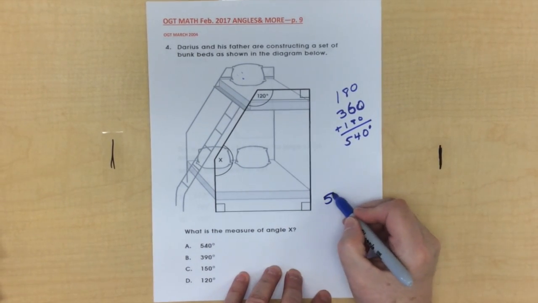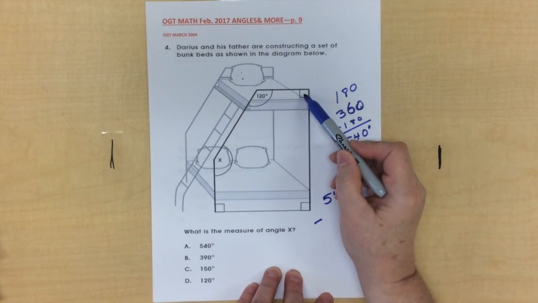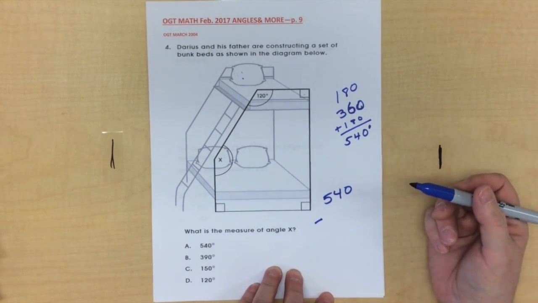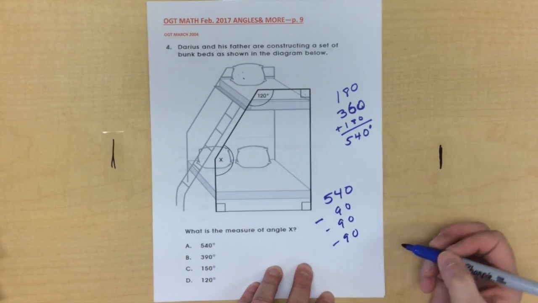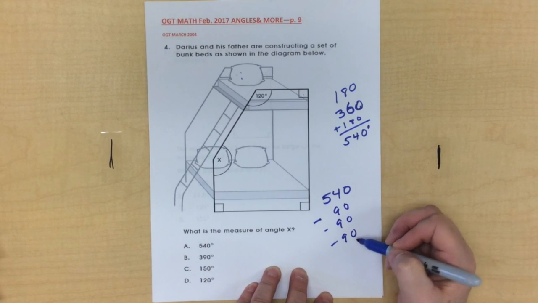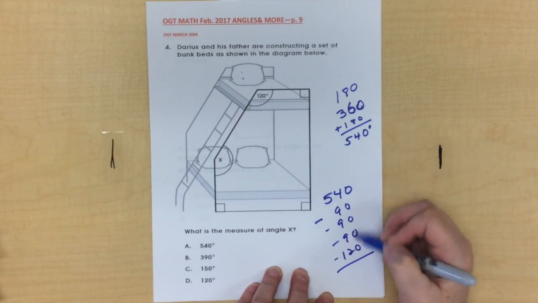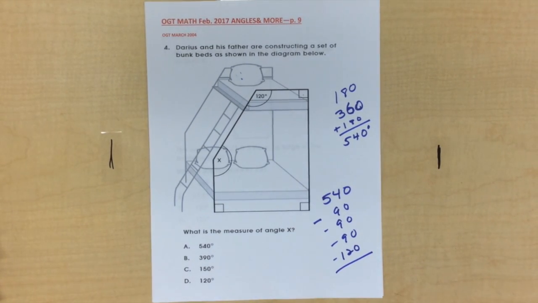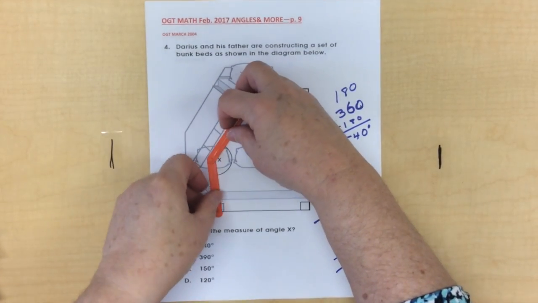So I can take my 540 and start subtracting off what they gave me. They gave me 90 once, twice, 3 times. I could either do 3 times 90 and subtract, or on my calculator I could just keep subtracting 90, making sure I subtract it 3 times. Then the other angle they gave me was 120. So I'm subtracting 4 angles, so the one that's left has to be what I get. Notice again though, this angle is an obtuse angle.